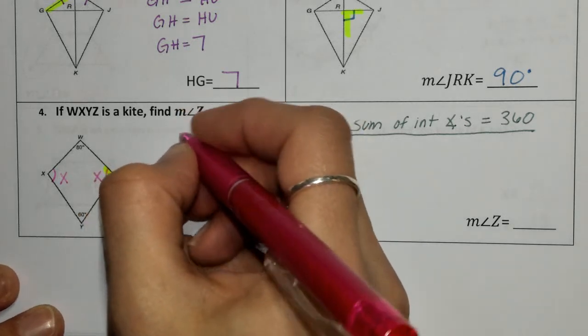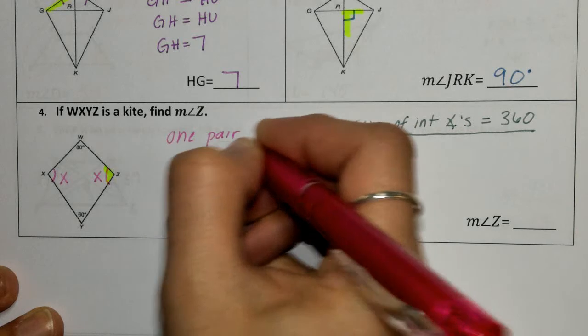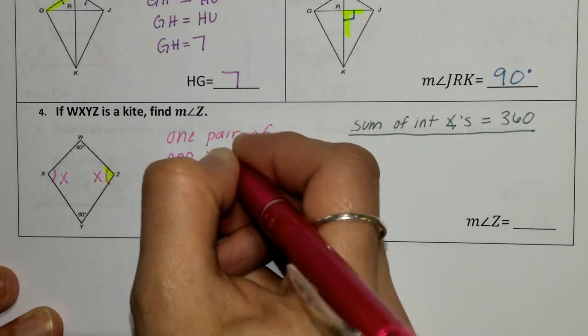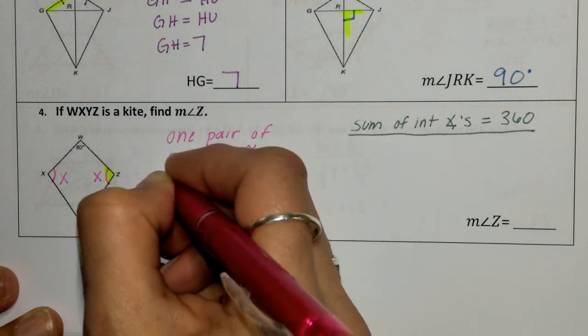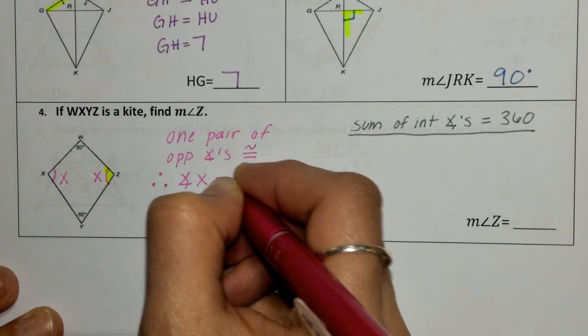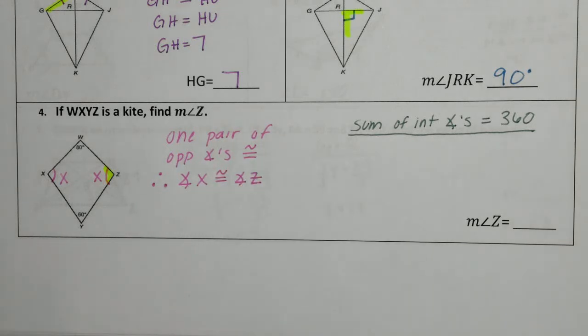So the other property we're looking at is if we have 1 pair of opposite angles congruent, therefore, angle X is congruent to angle Z. So if we just use the letter X to represent those, let's go ahead and set up our equation.